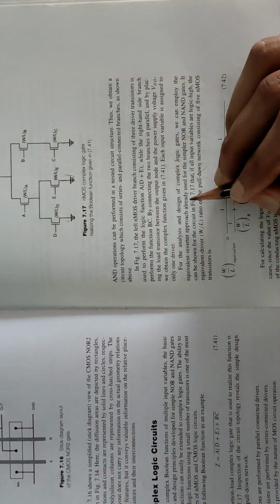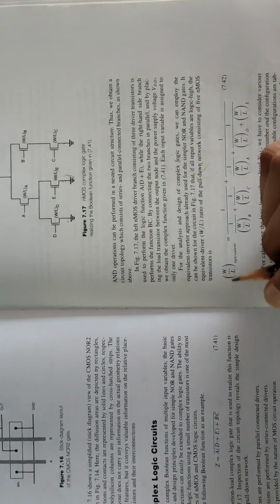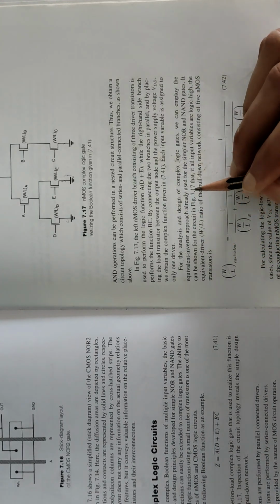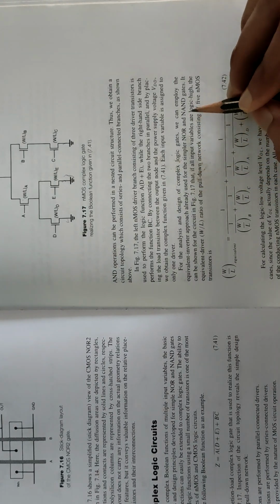For the analysis and design of complex logic gates, we can employ the equivalent inverter approach already used for the simpler NOR and NAND gates.